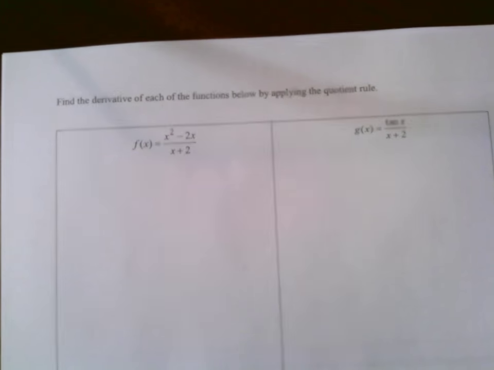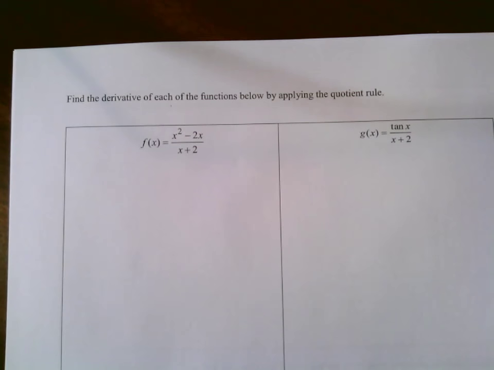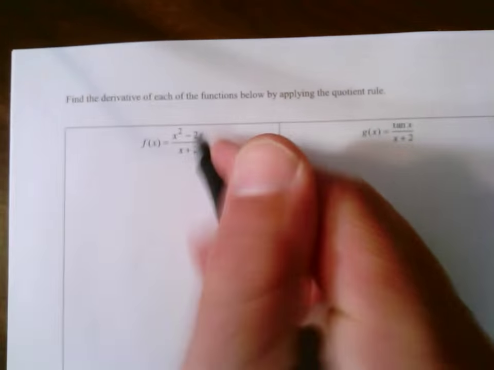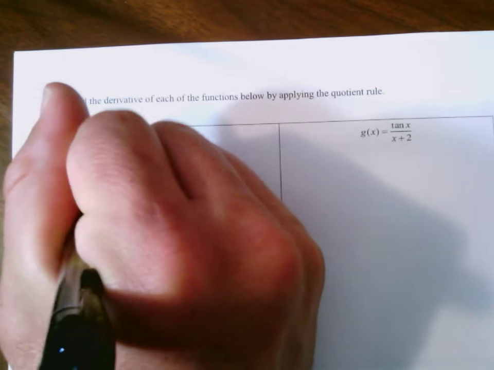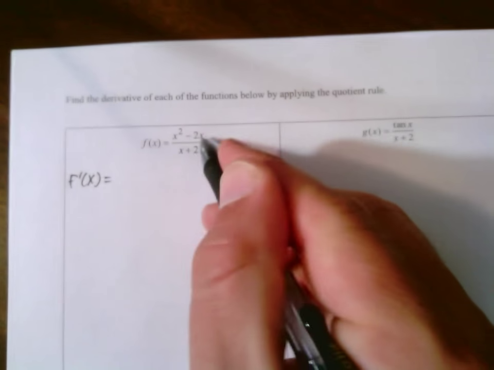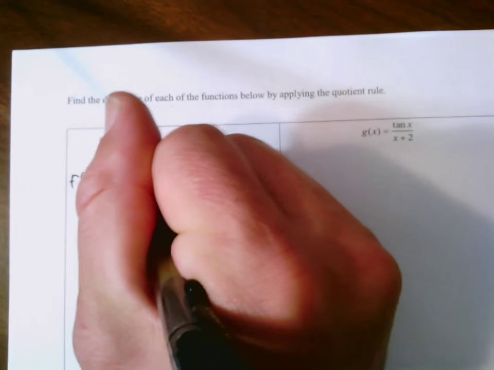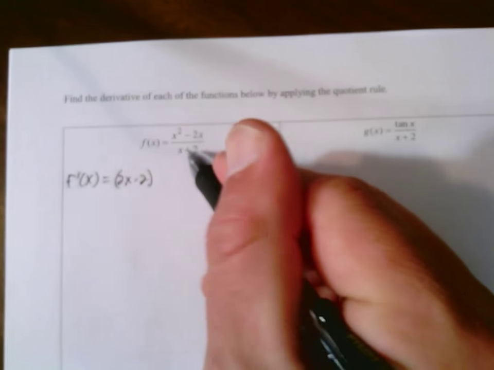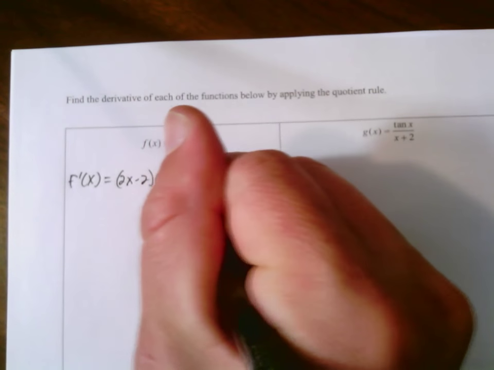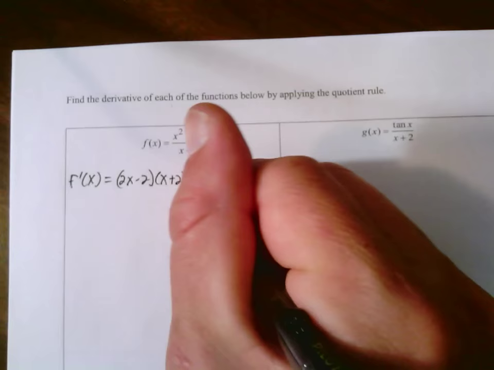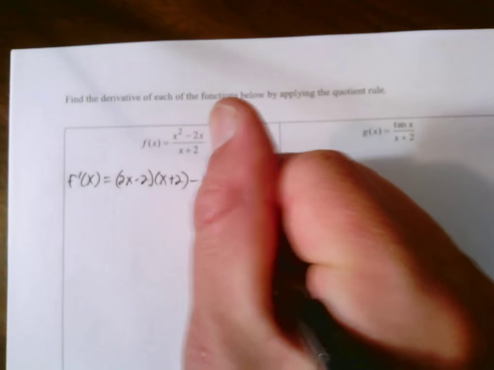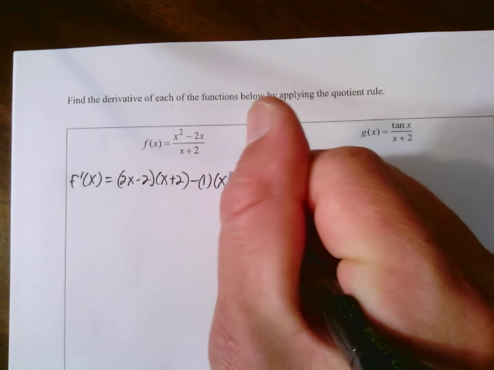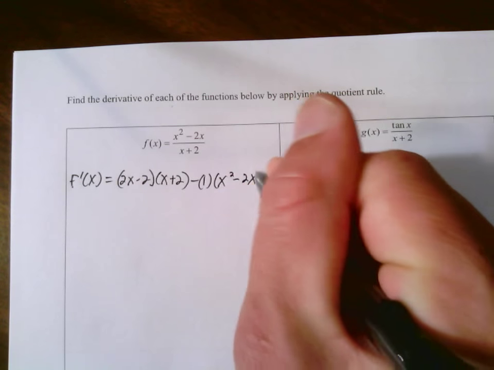More quotient rules. The derivative of the numerator is 2x minus 2 times the denominator, x plus 2, minus the derivative of the denominator, which is 1 times the numerator, x squared minus 2x.